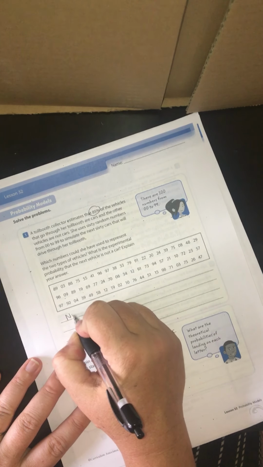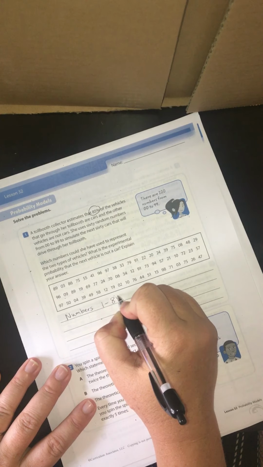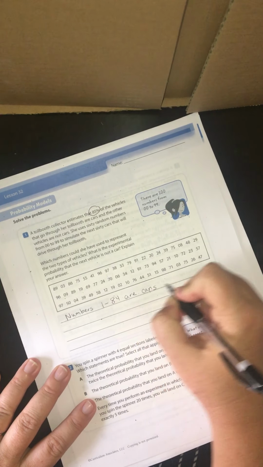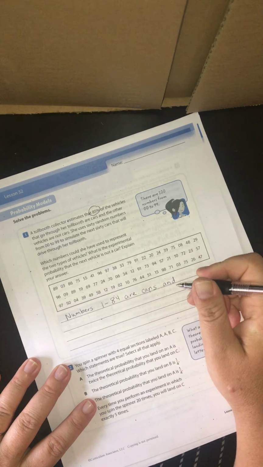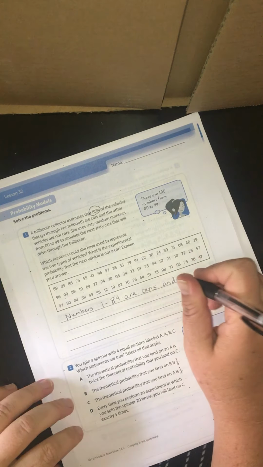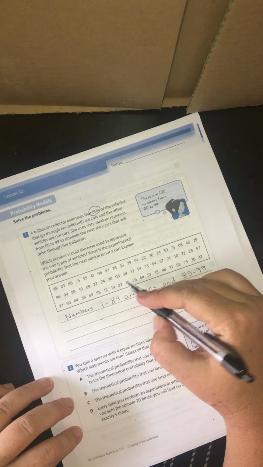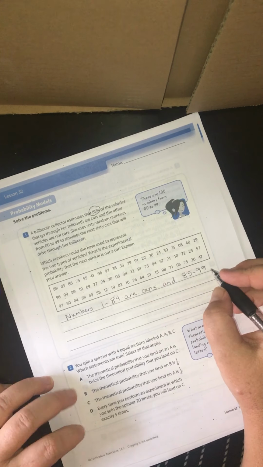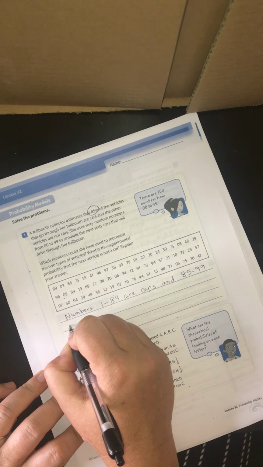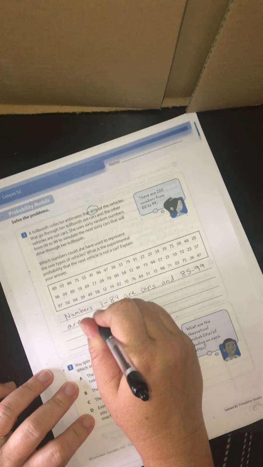Numbers 1 through 84 are cars, and then 85 to 99, because there's no 100 in here, 85 to 99 are other vehicles.